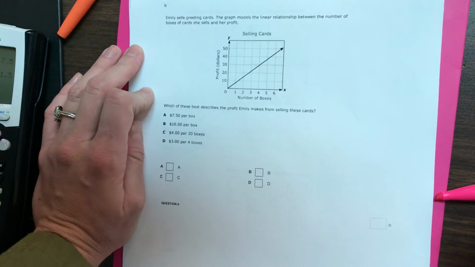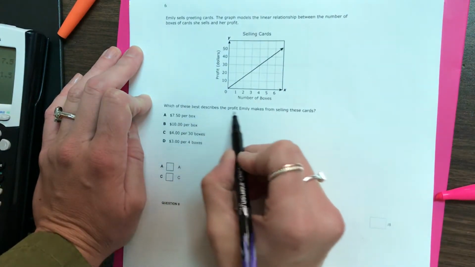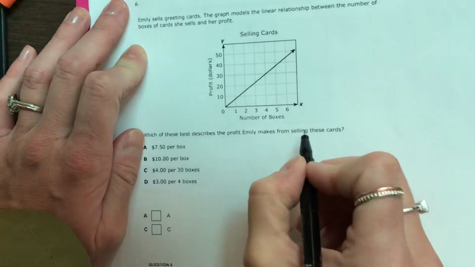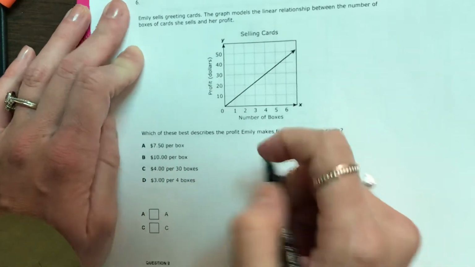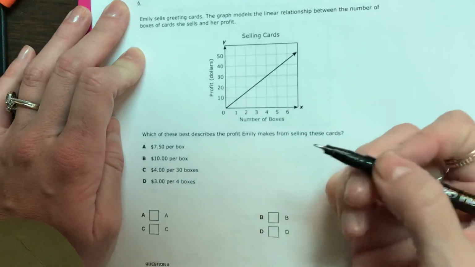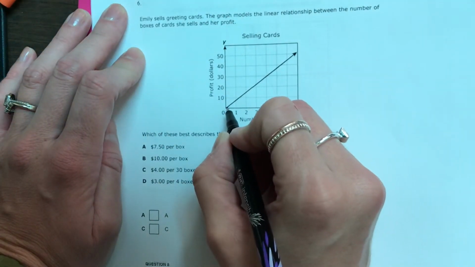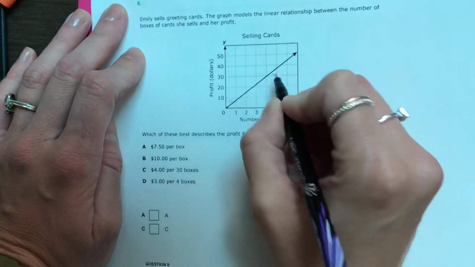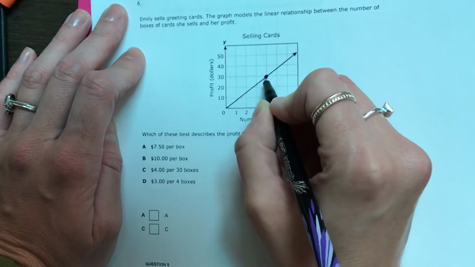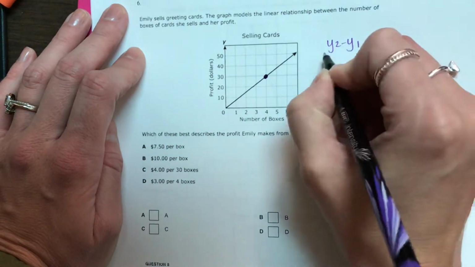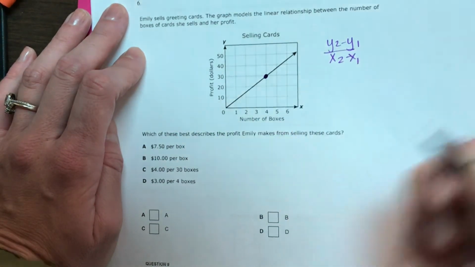Number 6. Same thing. Which of these best describes the profit Emily makes from selling these cards? It basically just wants this slope. So you have 0, 0. I don't know if that's a good one to use. I guess you could. y2 minus y1, x2 minus x1.